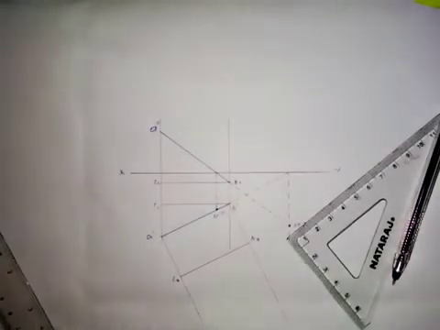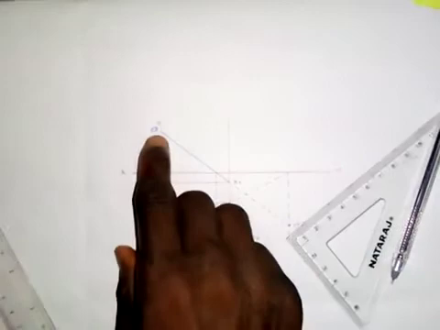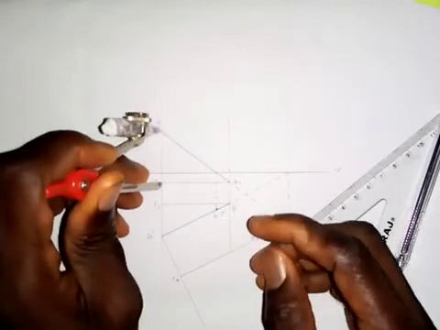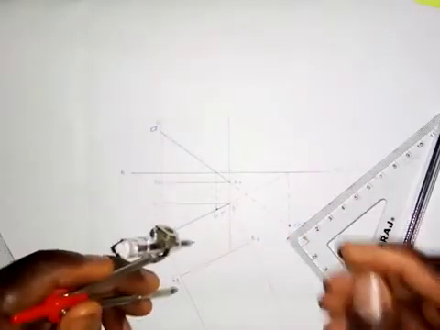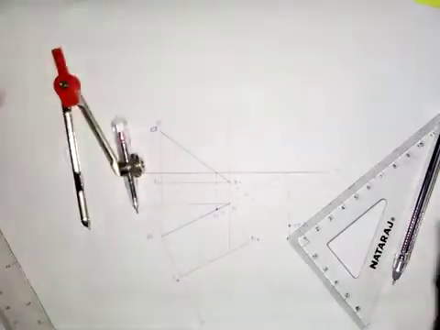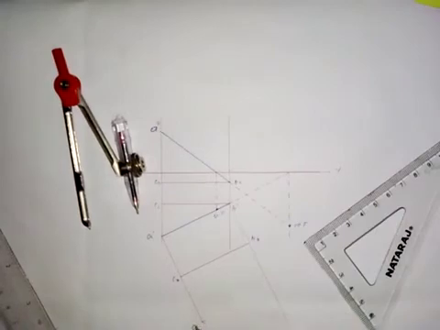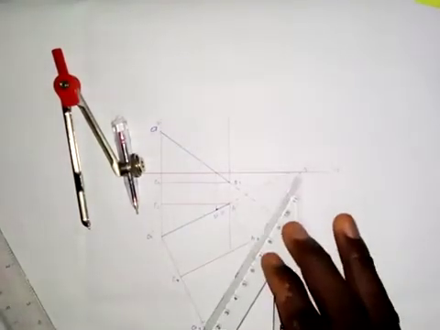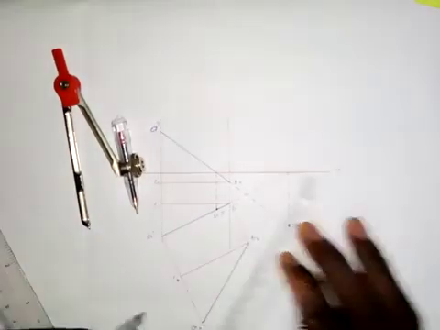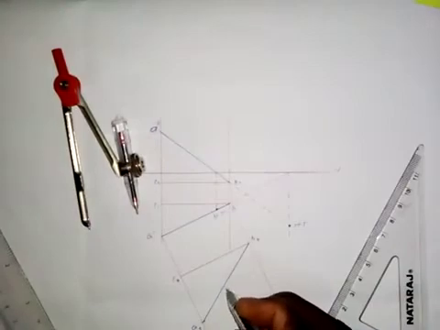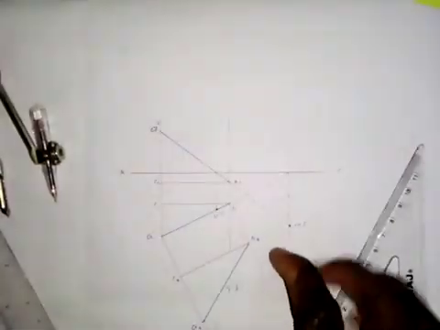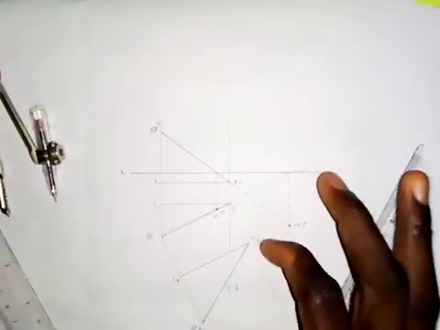The next thing I'm going to do is to take my compass. I will now take the distance A2C2 in the plan. So I'll take this distance like this, and I put the pinpoint of my compass at C3 here and make an arc here. So this is point A3. I will join A3, C3 together to obtain the true length. So this is the true length of the line, and also the auxiliary plan of the line.